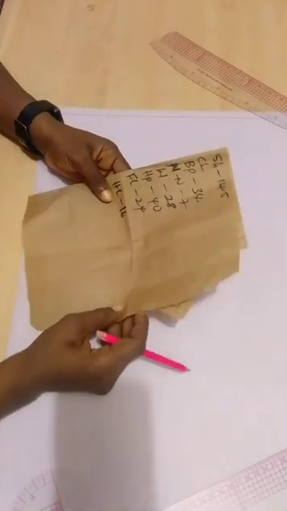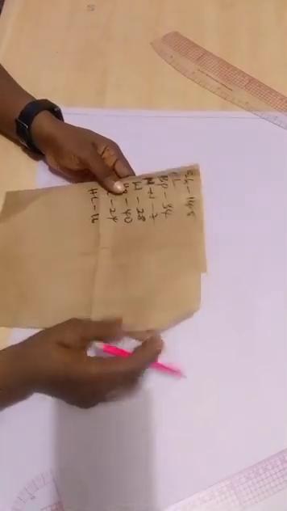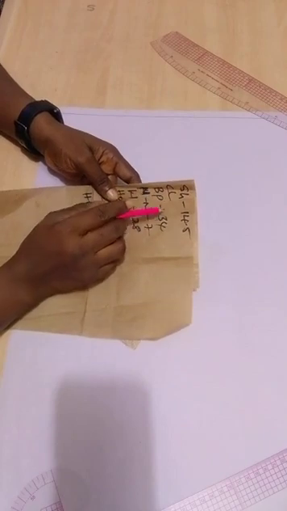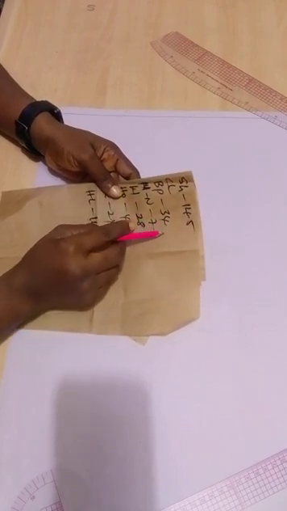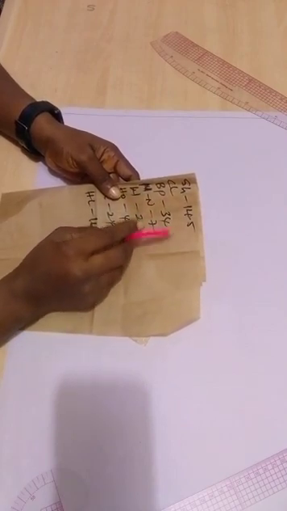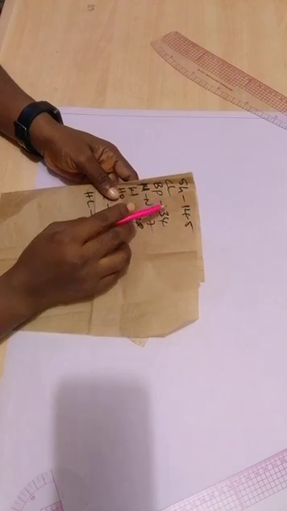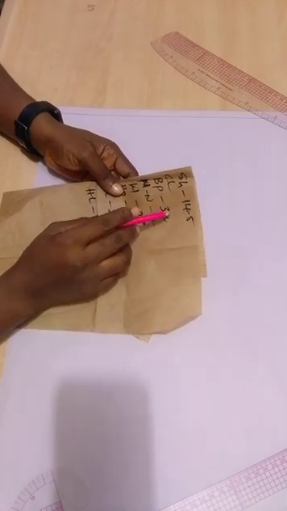To get our chest line, the calculation is to divide our round bust circumference by 6. After dividing it, you add 2 to it to get your chest line. So if I divide 34 by 6 plus 2 to get my chest line, I will be getting 7.6. So I just want to use 7.5. I like to use a round figure. So that is what I'm going to be using.